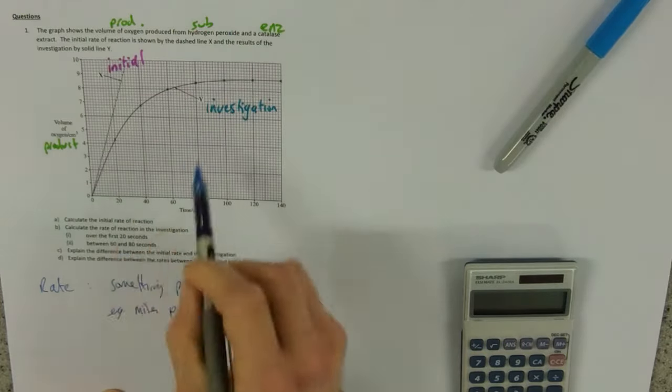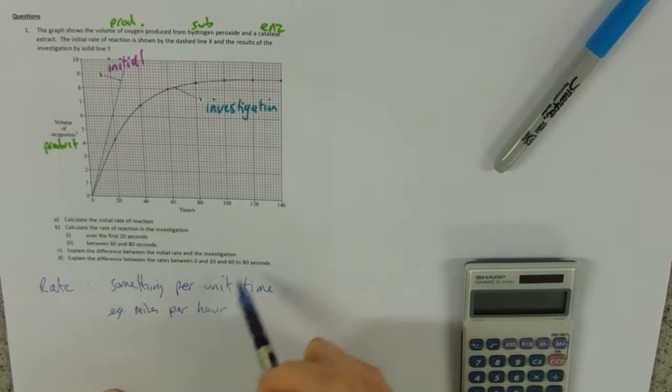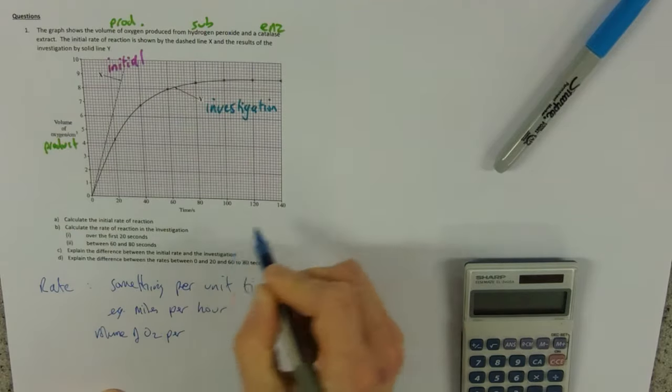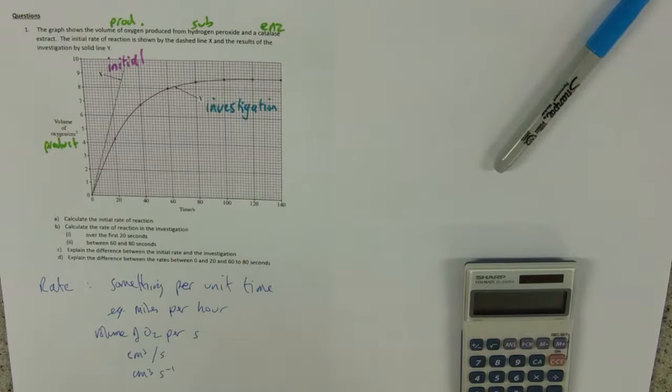In this experiment, the rate is a rate of product per second. So in here, this is volume of oxygen per time, in seconds, so cm cubed per second. So that's our rate.